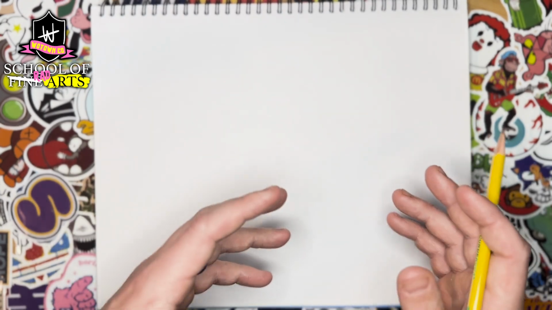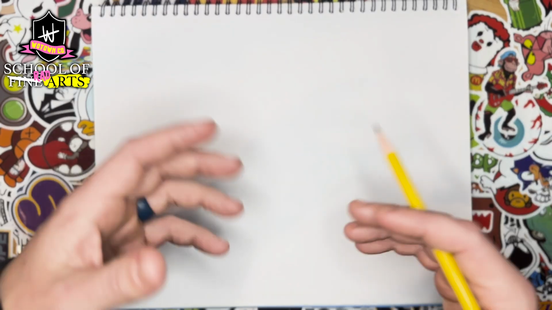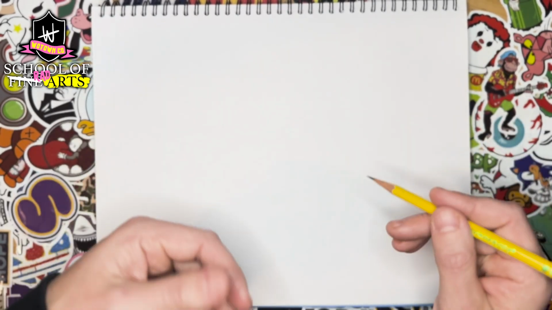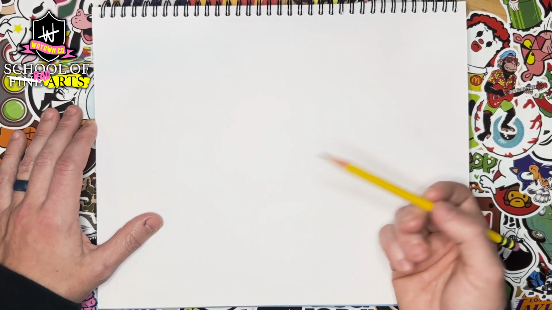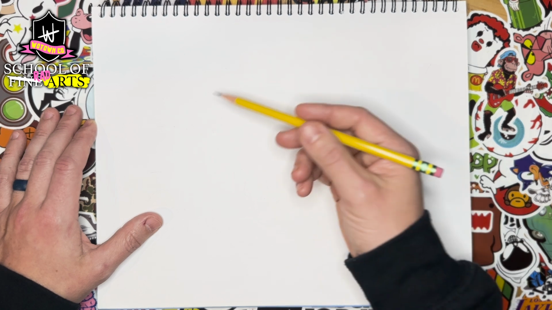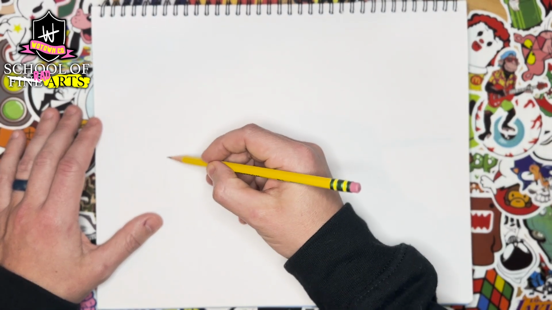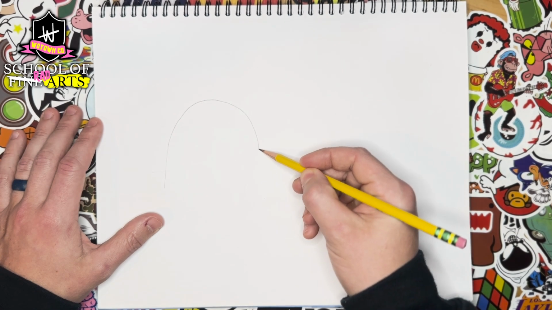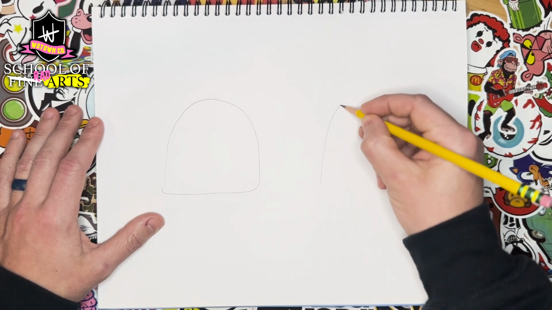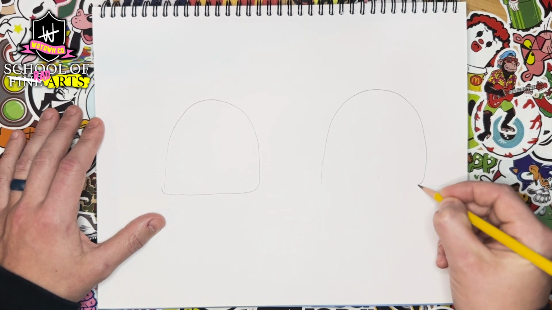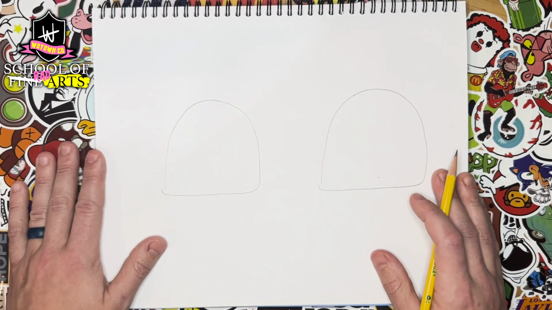Some of them are going to deal with more finesse. That just means it's going to be a little bit more detailed, and then some of it can be less detailed. But we're going to start out like we typically do. This time, instead of doing a circle, I'm going to do like a gumdrop looking shape. I'm going to draw one over here. And again, kind of looks maybe like a Pac-Man ghost. And right here again. Doesn't have to be perfect. So two shapes about like this.